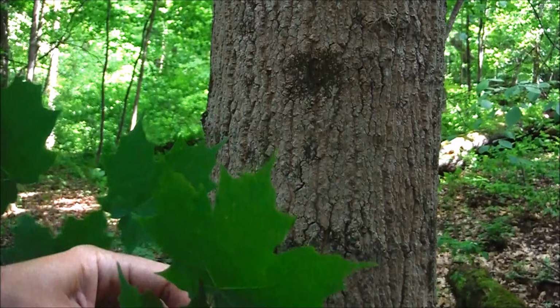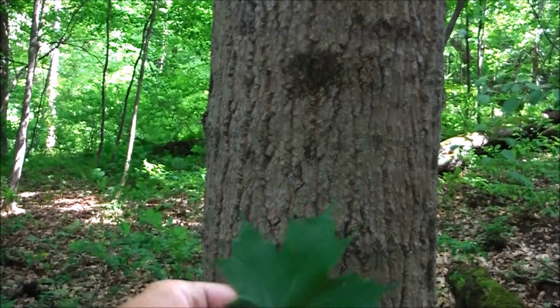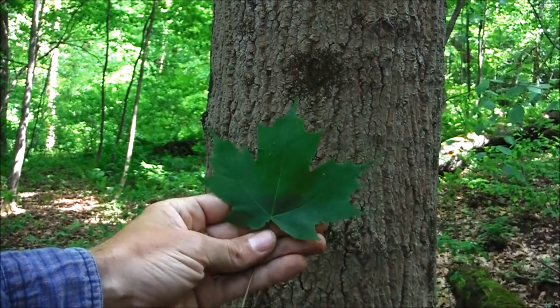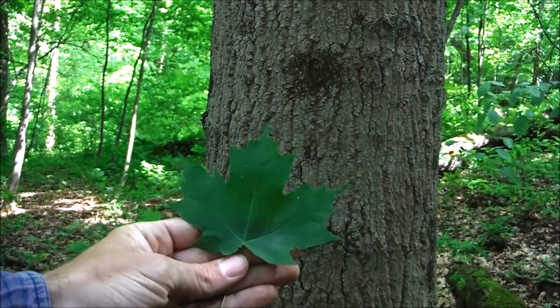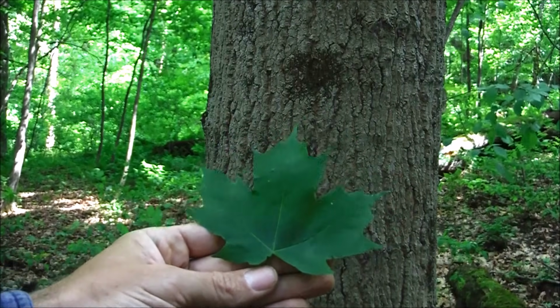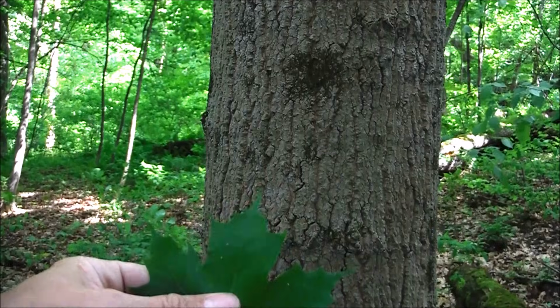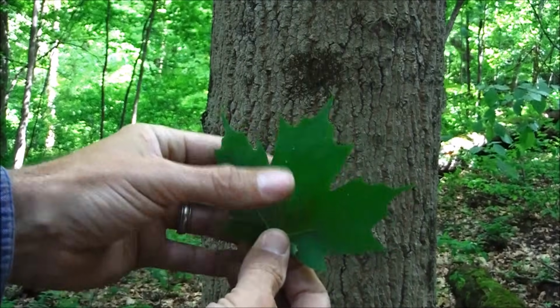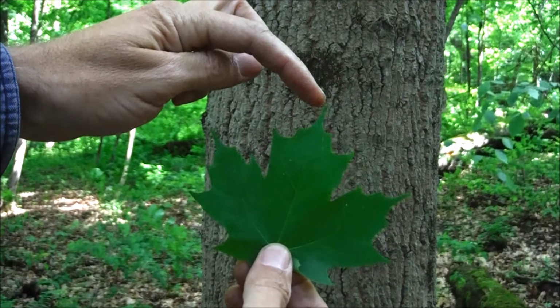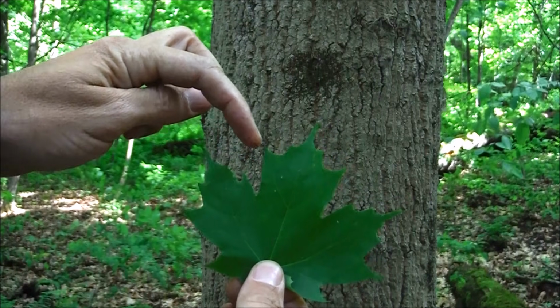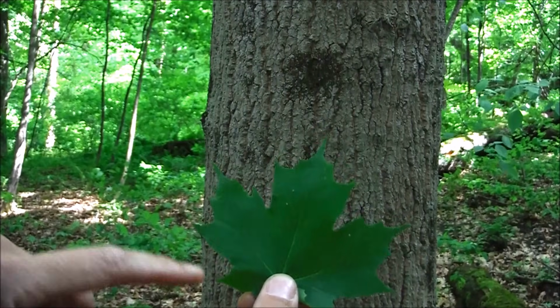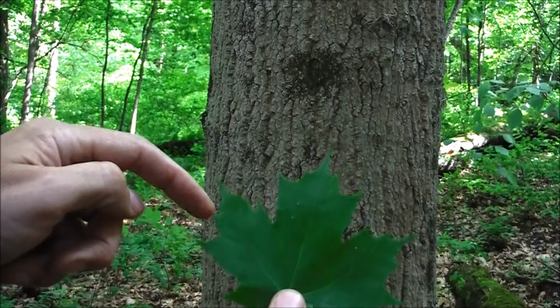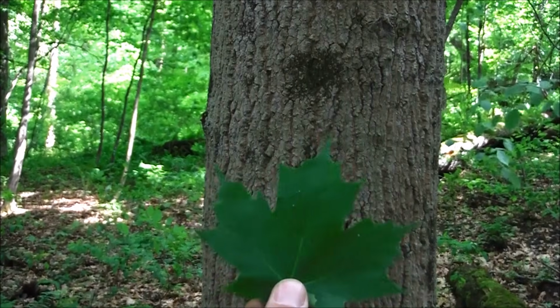The hard maple leaf has that classic Canadian flag shape to it, but how you tell the difference between hard and soft maple is that when you go from point to point on hard maple, it's a smooth line. If there's any serrations on these fringes, you'll know it's in the soft maple family.